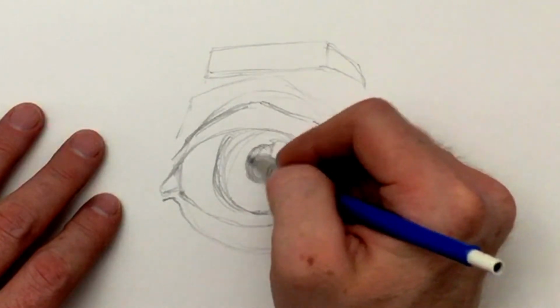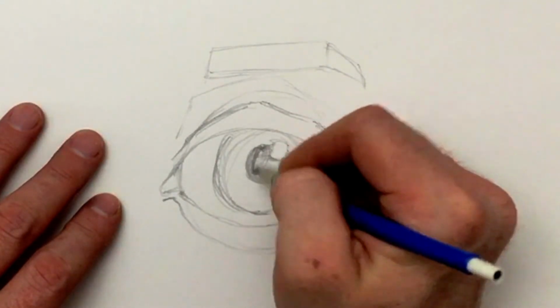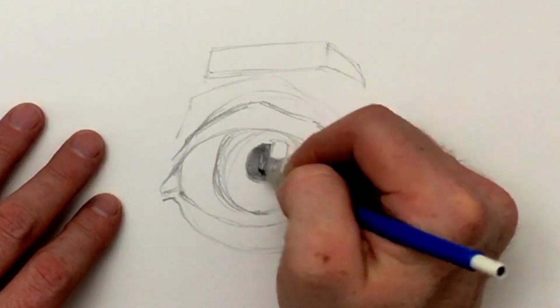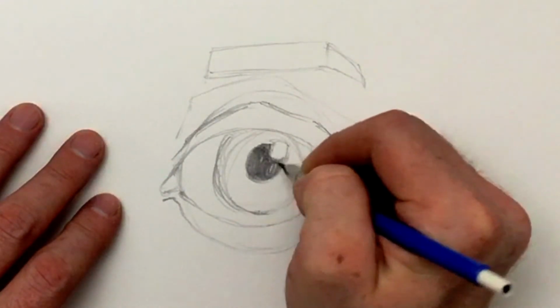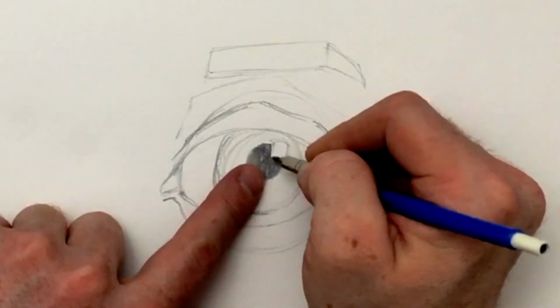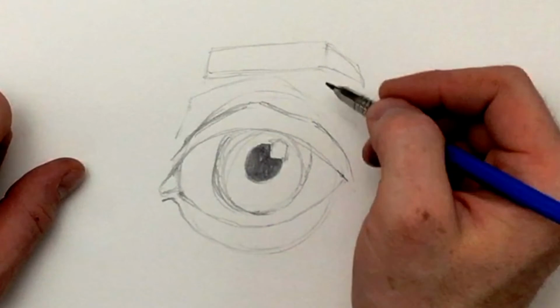Shading, for me, I always start with the pupil. So I start with it because I know it's the darkest part. I'm going to go through and I'm going to just darken in that area. I may not go as dark as I could go, but I want to make sure that I'm not cutting into that little highlight that I left in there.